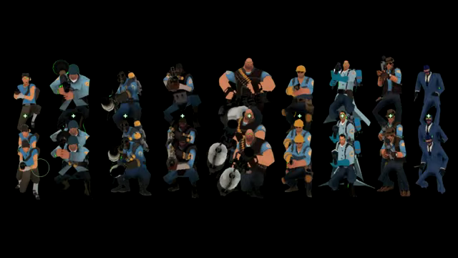Head level. In TF2, enemies can have different heights, so you might need to aim higher if it's a heavy or lower if it's a scout. Nonetheless, it's useful to know how to aim at head level when playing.